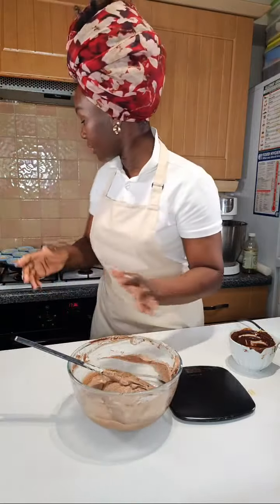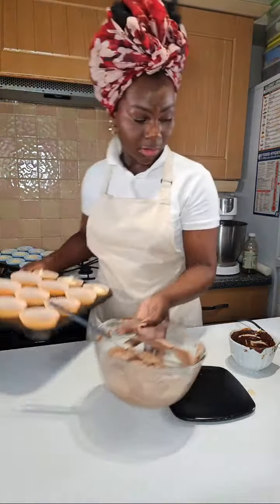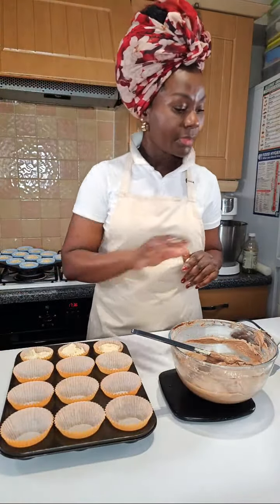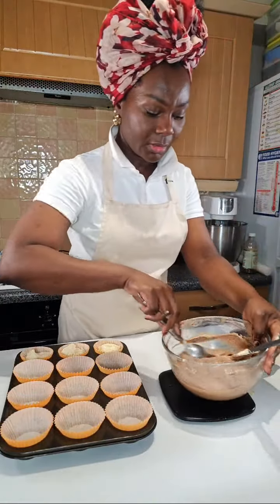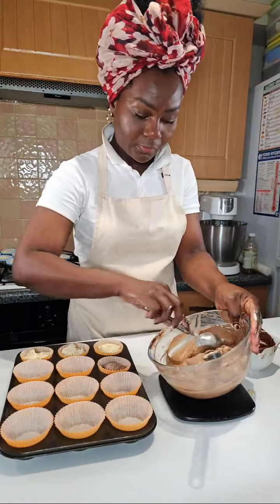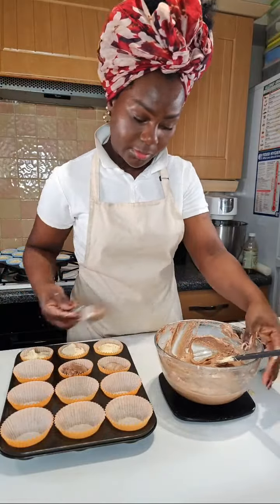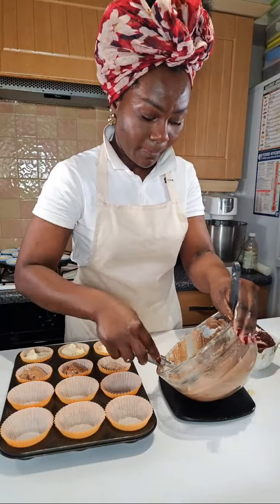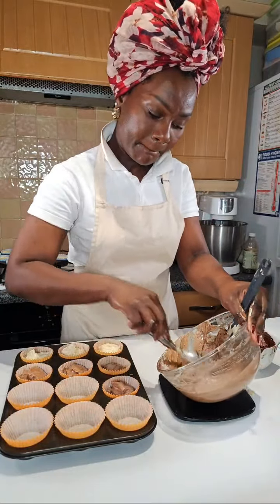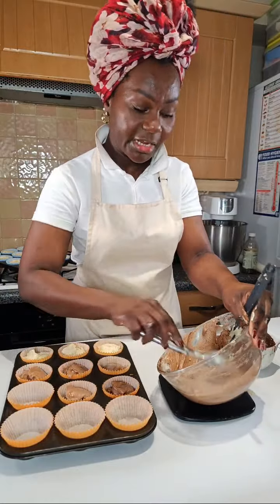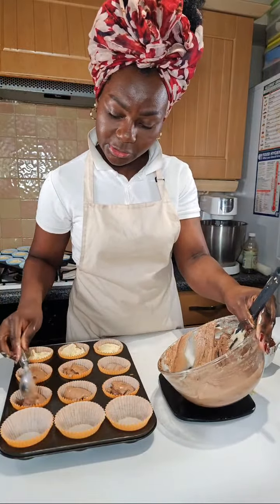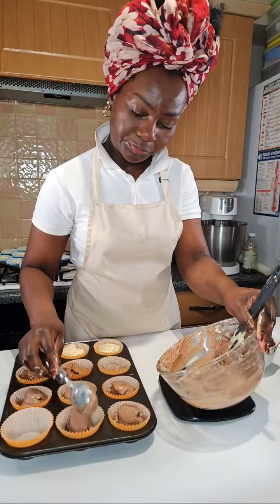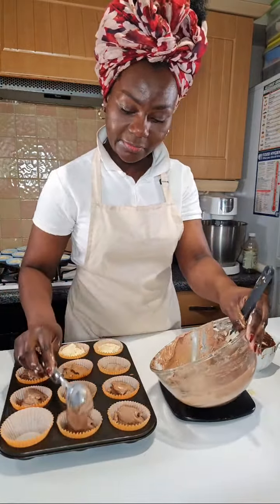Now we're going to just put that in. I think that would have made a dozen cupcakes too, but I only filled 2 dozens here.